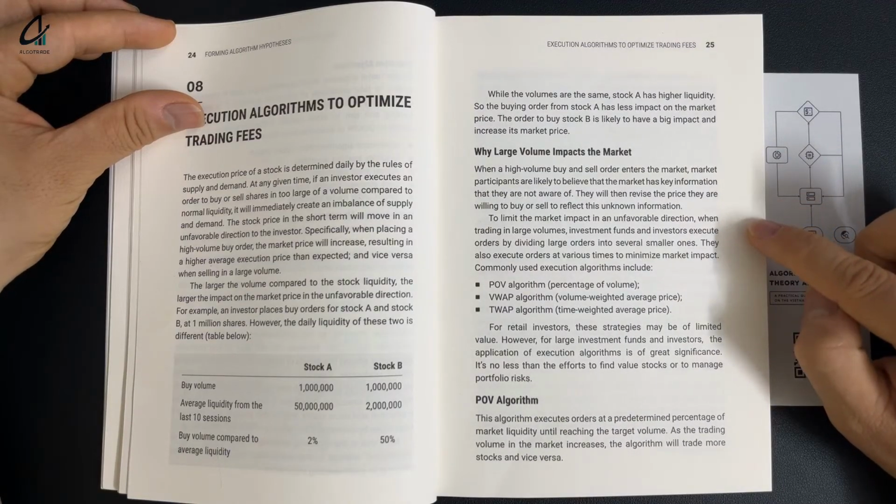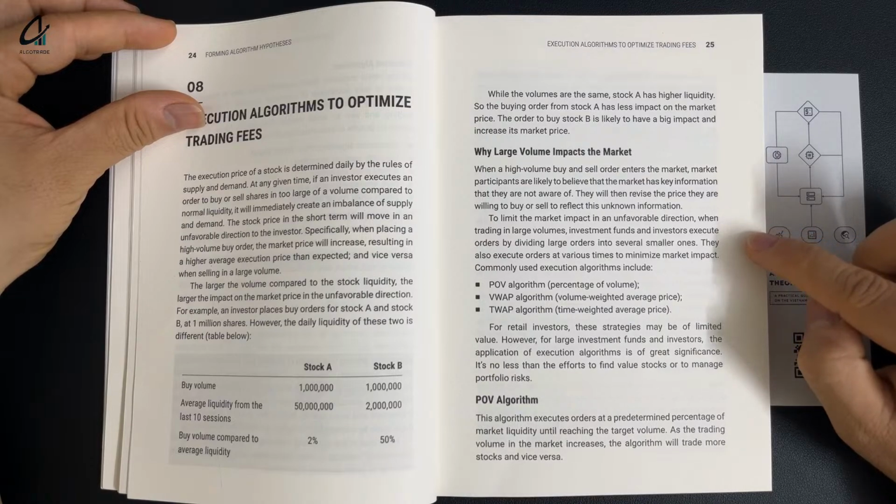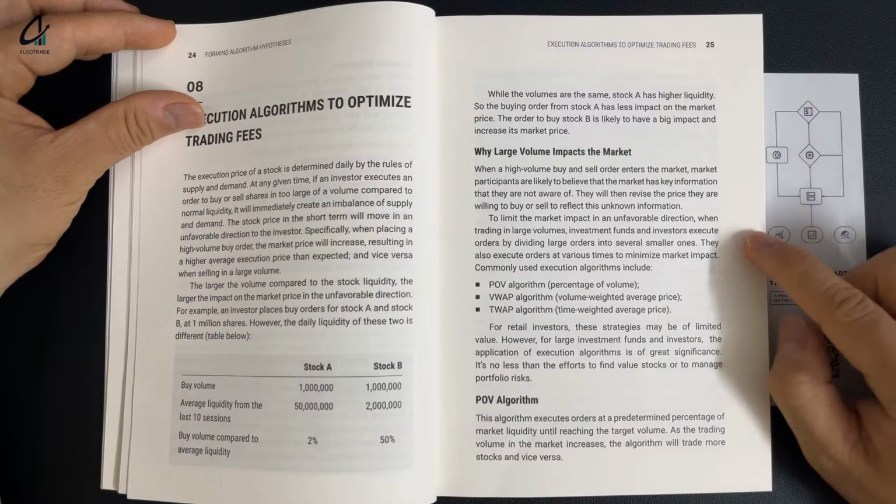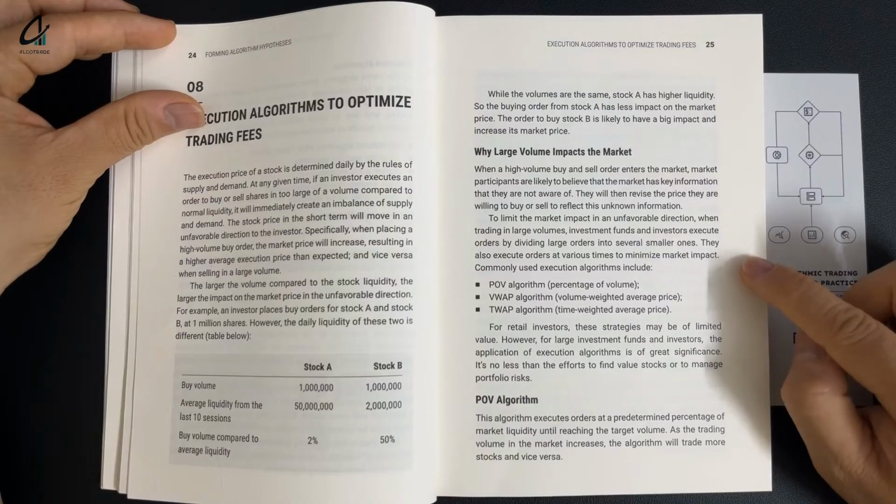To limit the market impact in an unfavorable direction when trading large volumes, investment funds and investors execute orders by dividing large orders into several smaller ones. They also execute orders at various times to minimize market impact.